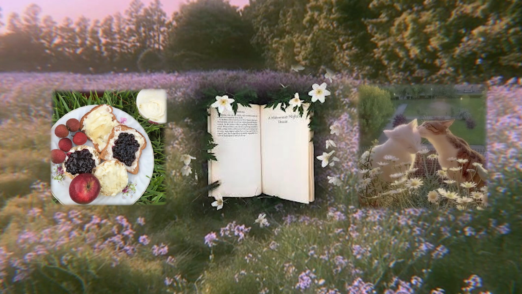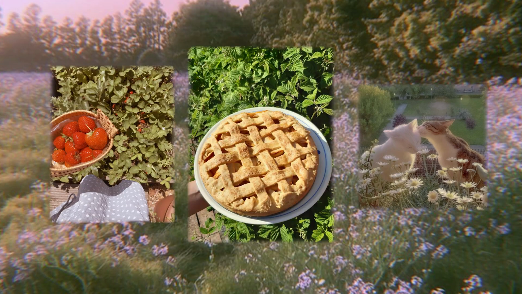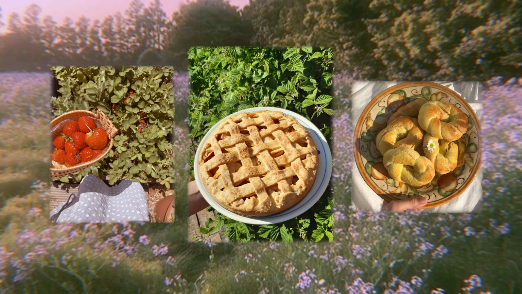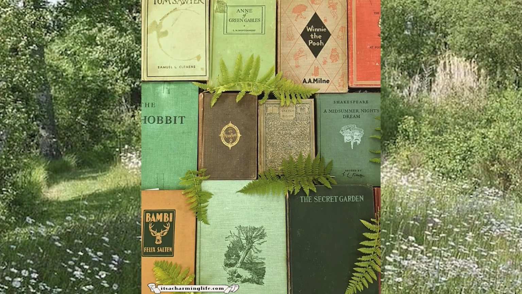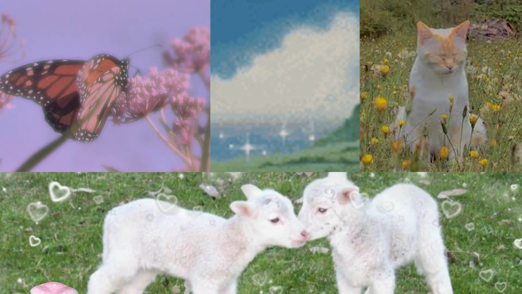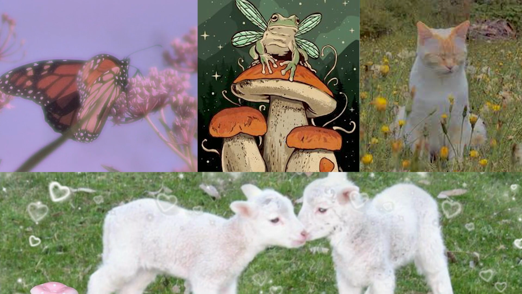Food, books, and animals are more important factors of the aesthetic. Sweet food and baked goods like fruits, pies, and bread contribute to the cozy atmosphere. Romance and fantasy books are also used as a creative outlet for imagination and independent learning. Docile and cute animals such as butterflies, cats, sheep, and frogs can be found in images which help build the calming atmosphere of the aesthetic.